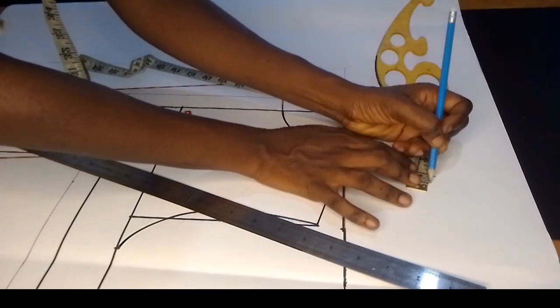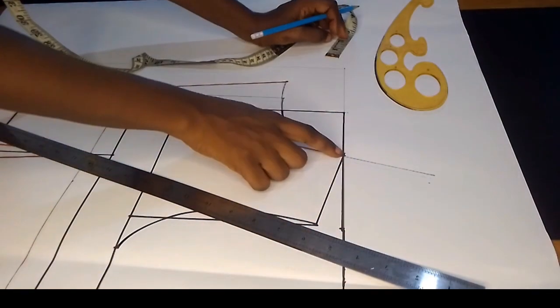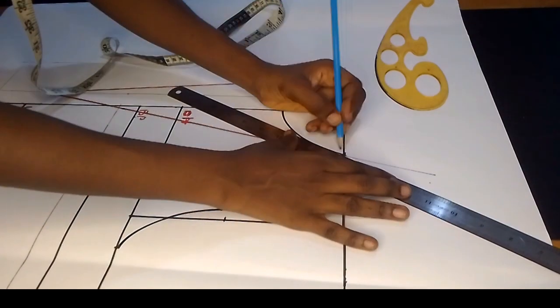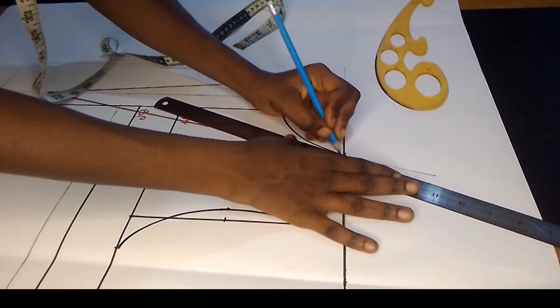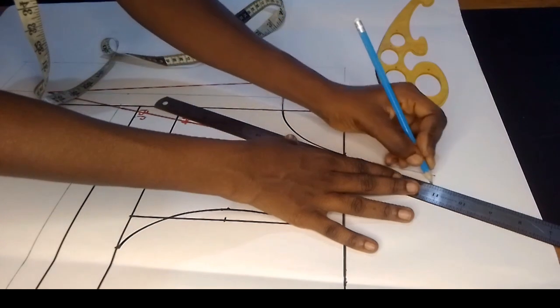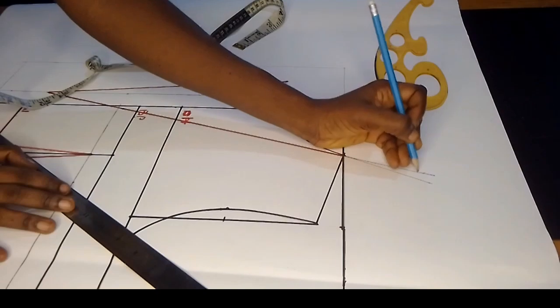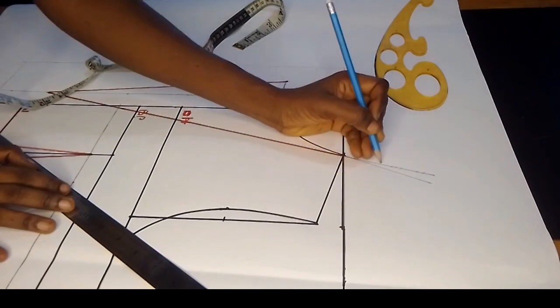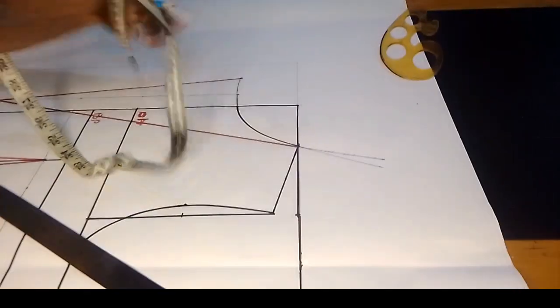Now we want the collar to sit gently around the neck here, so we go out by 1/2 inch, just as you see me do. Do the same thing. So once that is done, mark your collar's length.